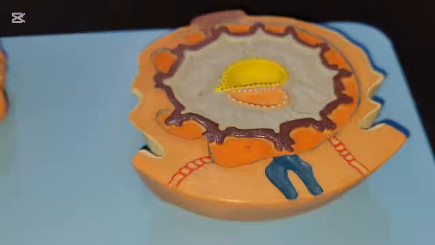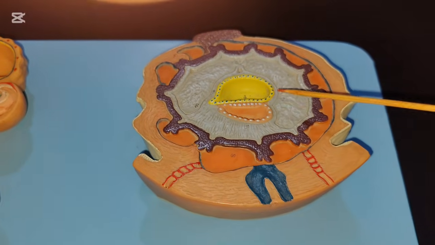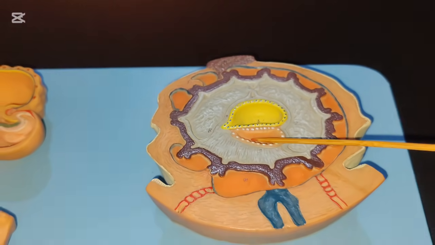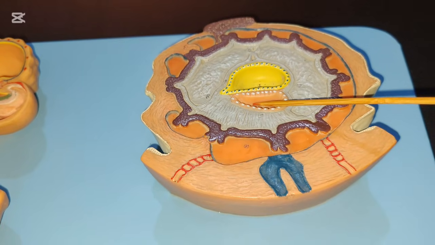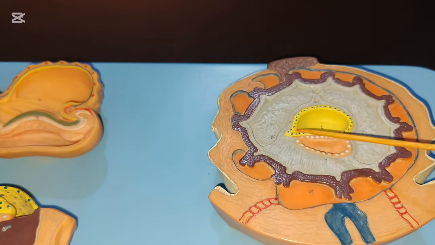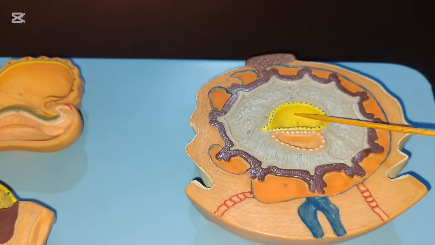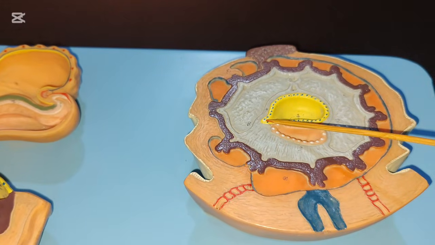In this stage, first of all we have to differentiate between the amniotic and the chorionic cavity. As we know, the allantois is an outpouching of the yolk sac. So here you can appreciate the allantois which is present.